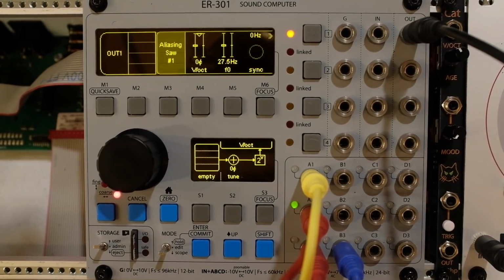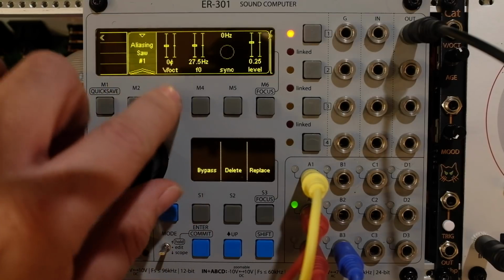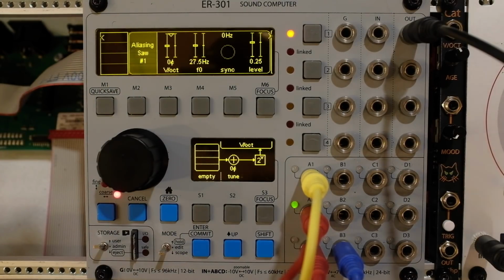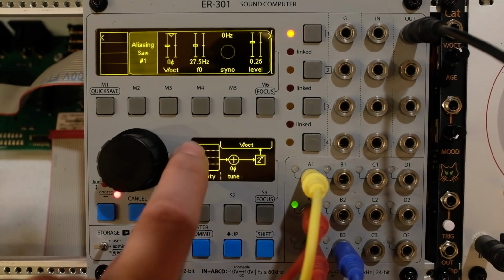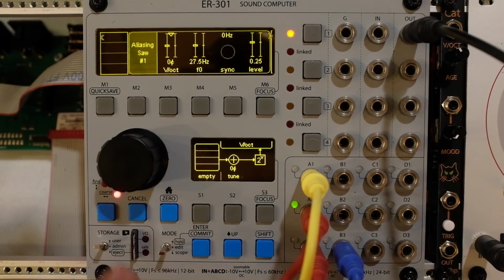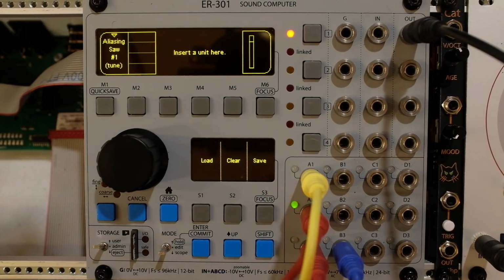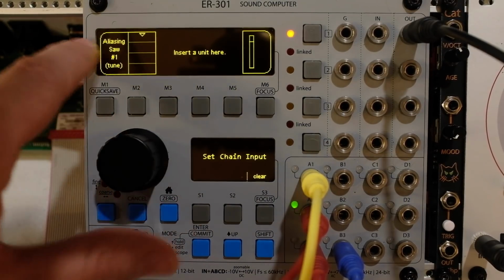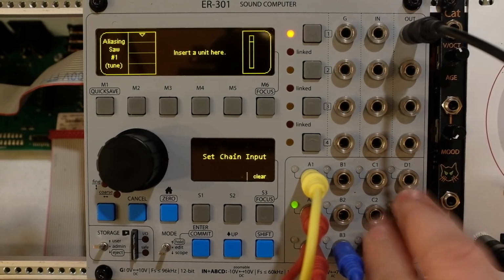And how do we access those? So this is the other most important thing. I'm just going to turn the speaker down a little bit. This is the other most important concept on the 301. We have a main chain here, and if we want to assign something here, we go into a subchain, which is like one level deeper. So if I want to assign something to this 1 volt per octave parameter, see this empty bit here? That takes us into the subchain. If I press S1 below this empty bit, now we're into a completely different chain. And this is where it gets really interesting and the sort of rabbit hole of exploration begins. Right here, I can set a chain input, and that input can be an internal process or it can be a physical input here.